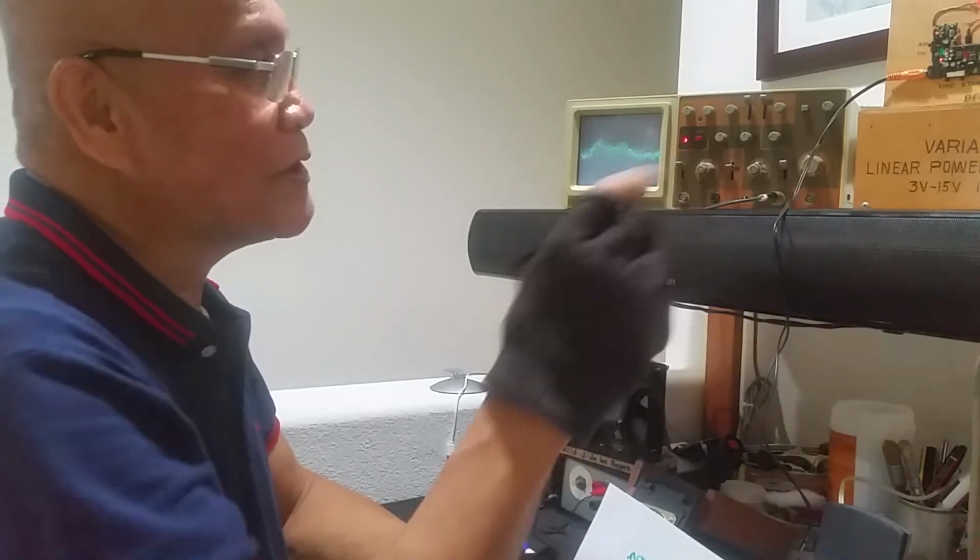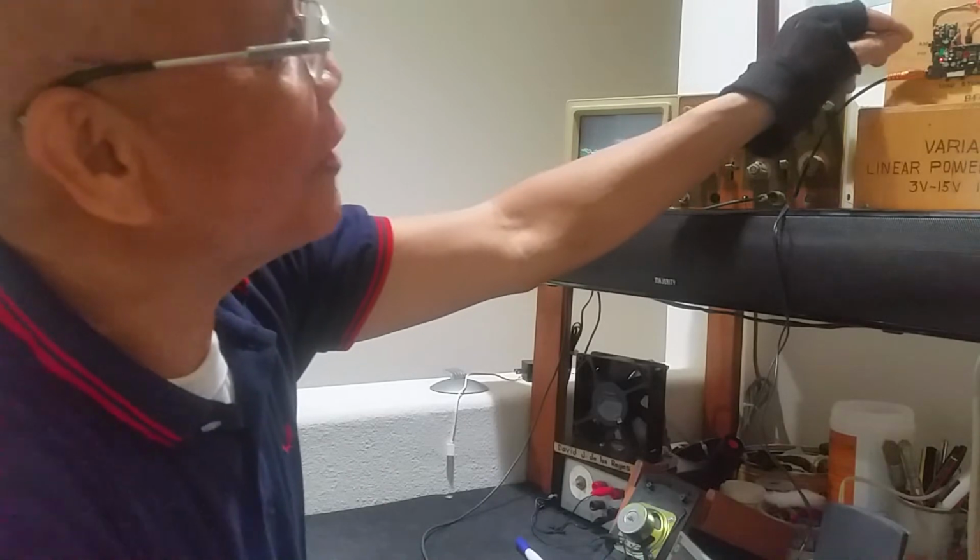I will try to bring out the graph for FM modulation, frequency modulation. So I will set this to FM.